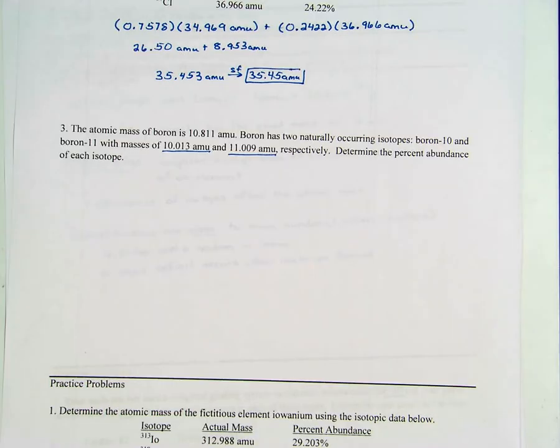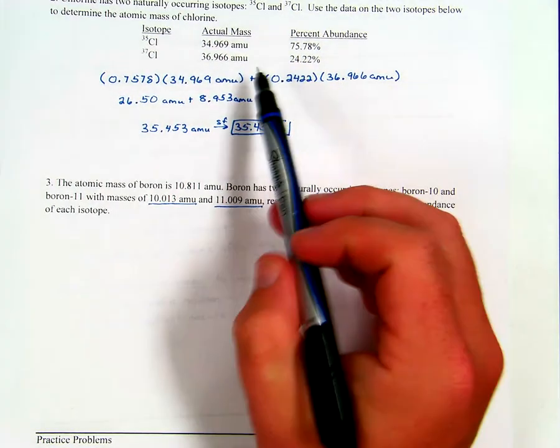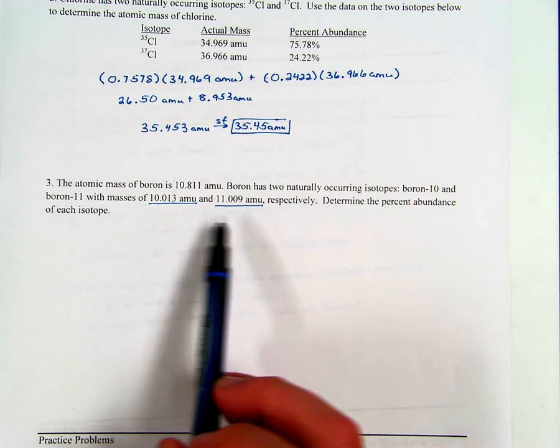Alright, so here it's backwards from what we've already done. Before, we found the atomic mass given the abundances and actual masses. Here we're given the masses of each isotope and the atomic mass. We're asked to find the abundances. Well, here's what we know.